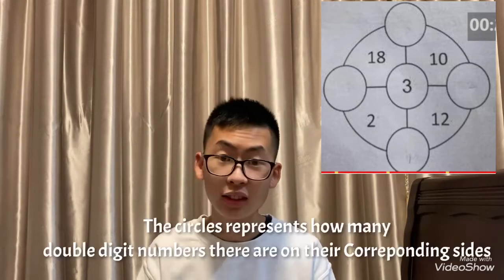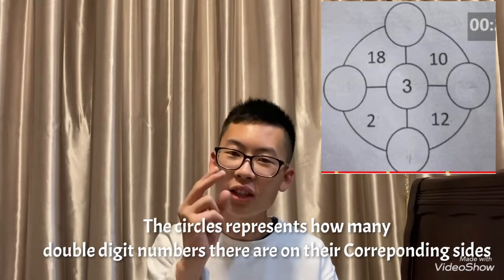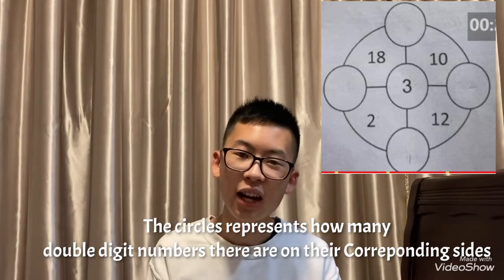And then what winds up being the detail is actually they want you to look at how many double digits are at the size that they're corresponding to. So at the center there's 3. They're actually hinting you, hey, within the circle in its entirety, there's 3 2-digit numbers.